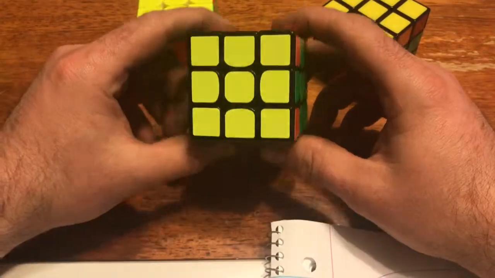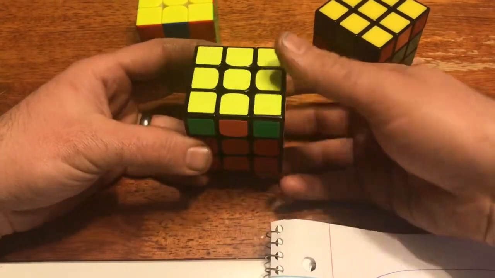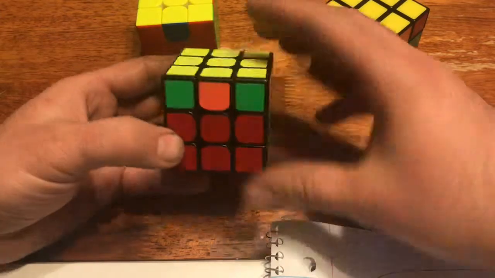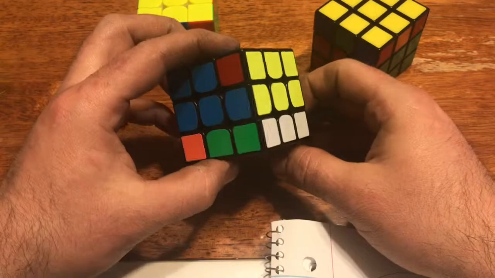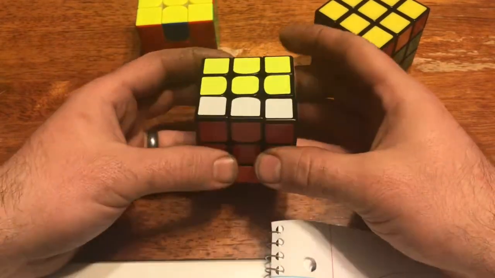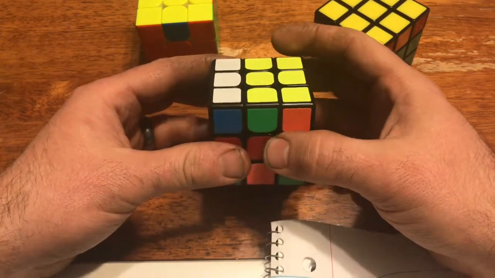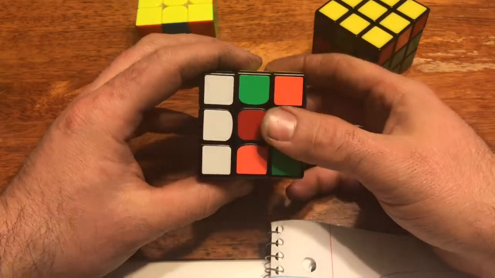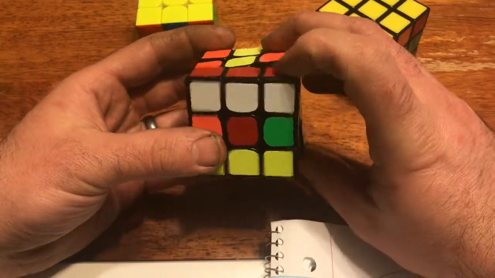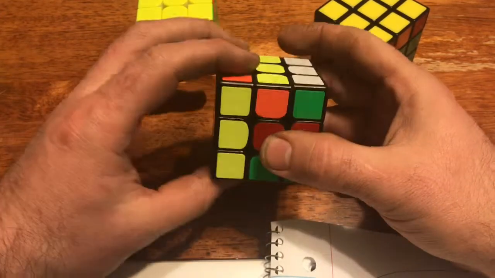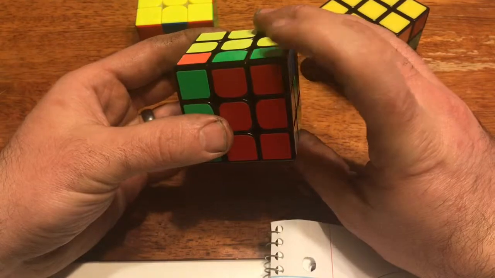And the last algorithm is kind of like two algorithms in one because it can change, and I'll show you what I mean. So first we're going to start with F2, and U, and we got L and RI, and then we're going to go F2, and we got R and LI, and then we're going to bring this back to U and F2.